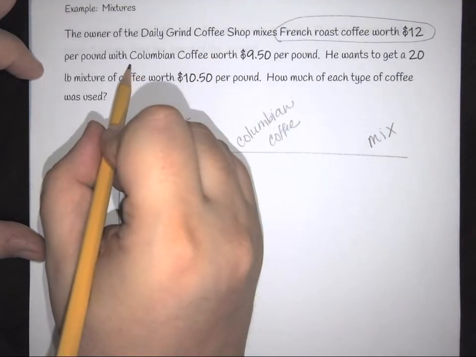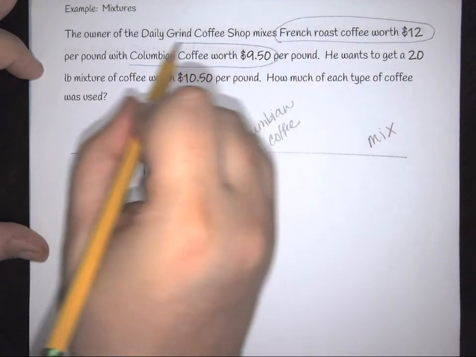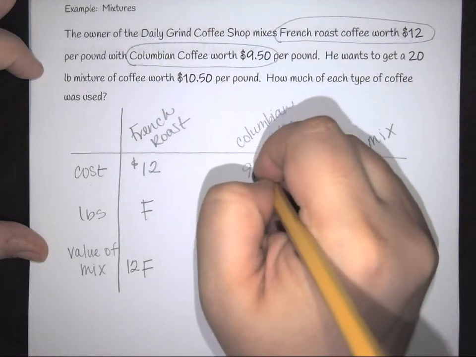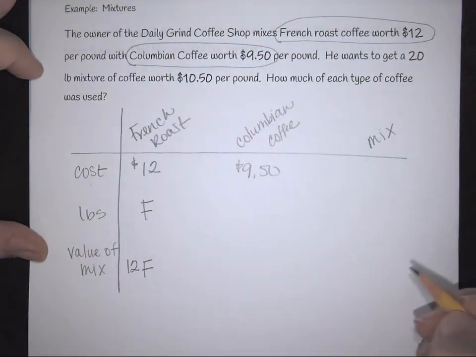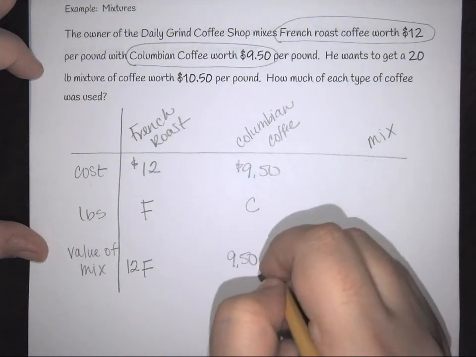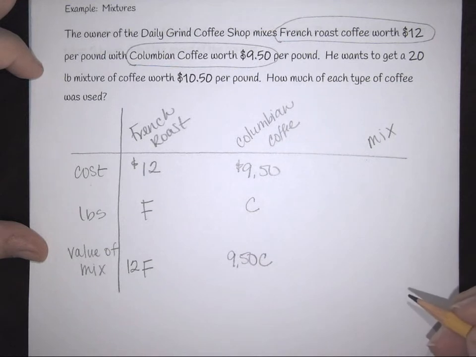Now my Colombian coffee is worth $9.50 per pound. I don't know how much of it I have, but I do know the value is going to be the cost times the amount.